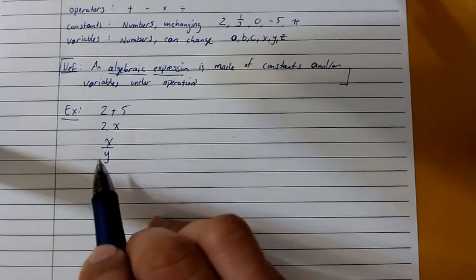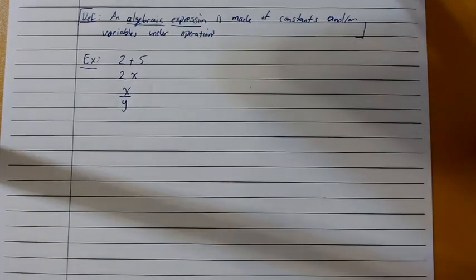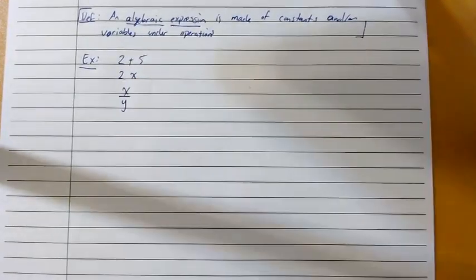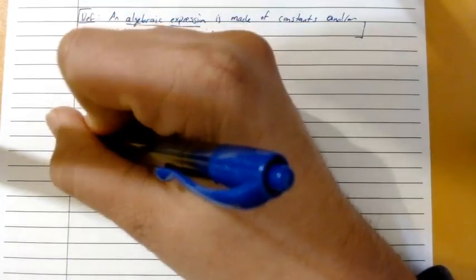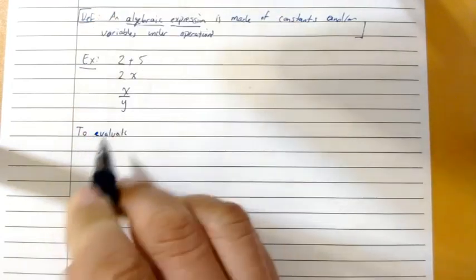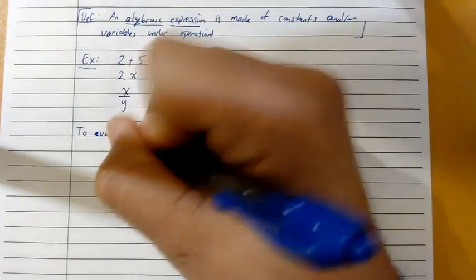When we evaluate an expression, we're assigning a value to the variable or variables if there's more than one, and then simplifying. So here we're going to evaluate. You see the word value in there, V-A-L-U. And we're assigning a value to it.